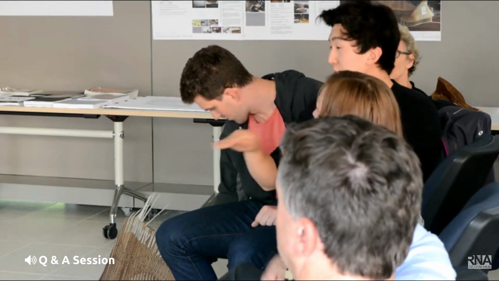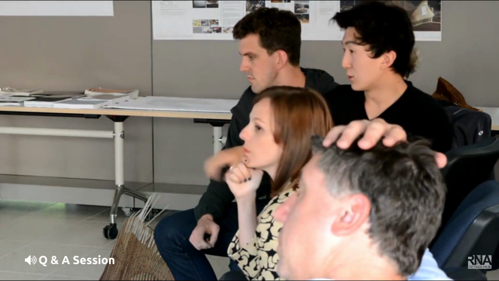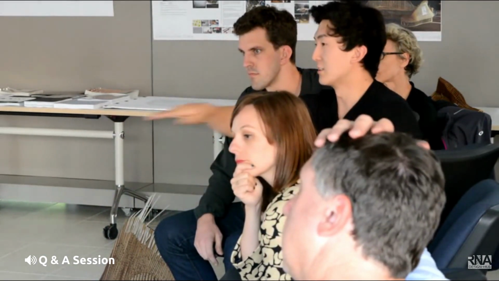And in terms of materiality, is there any consideration between the grain going this way and also vertically? So you've got some going vertically. In the final project, we made sure all the sheets are nested along the grain, so we eliminated that in the final project.